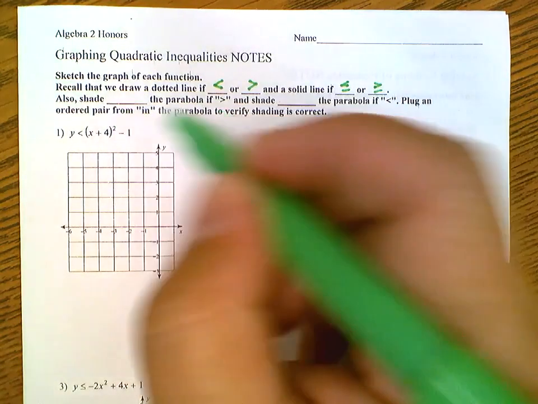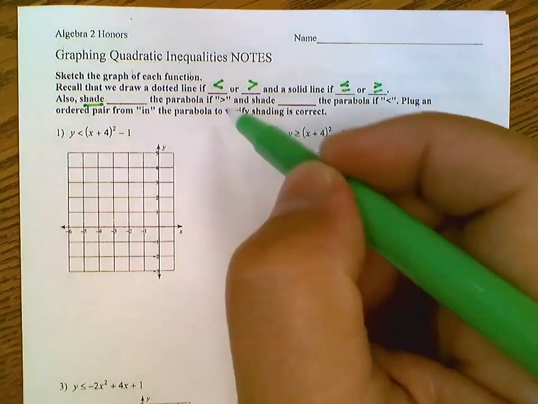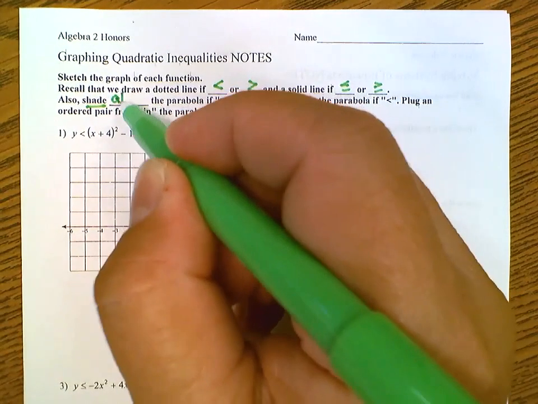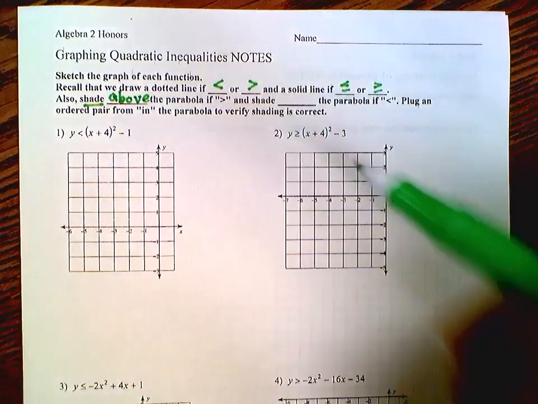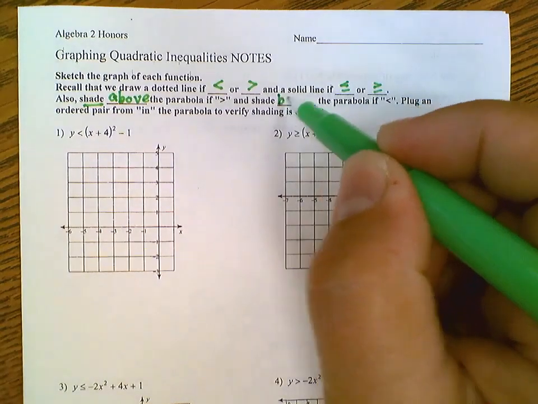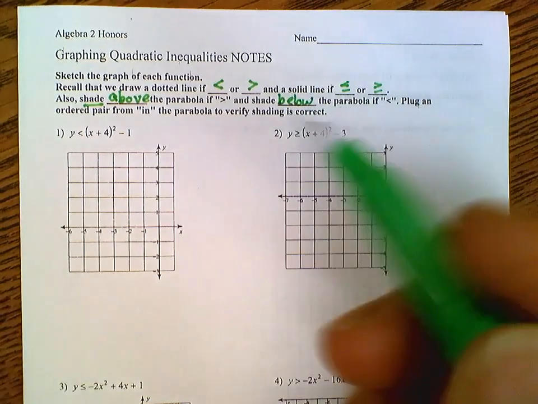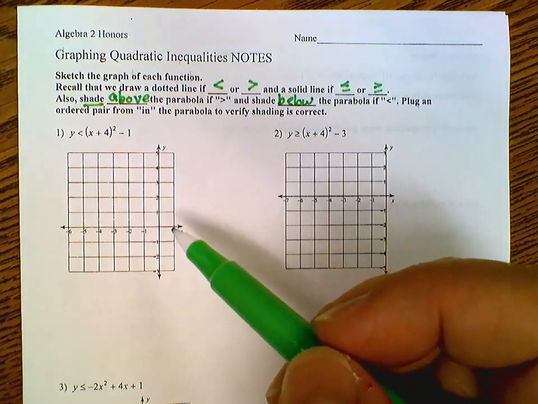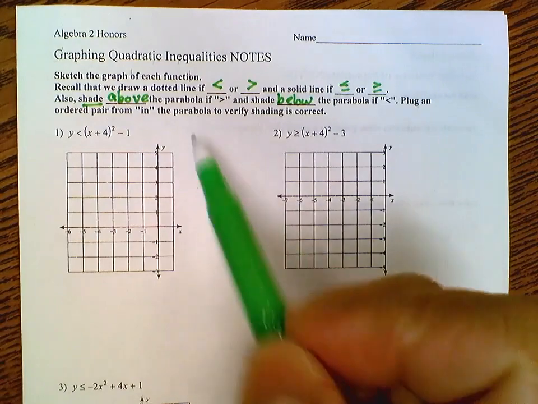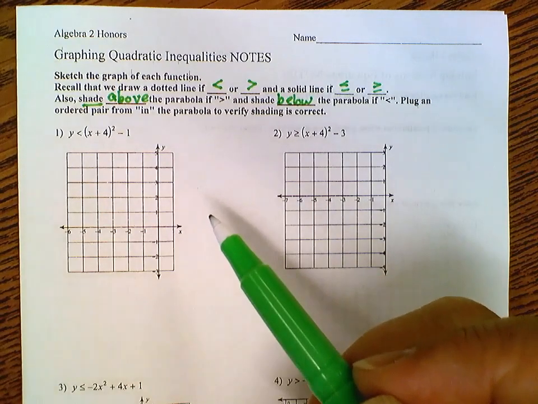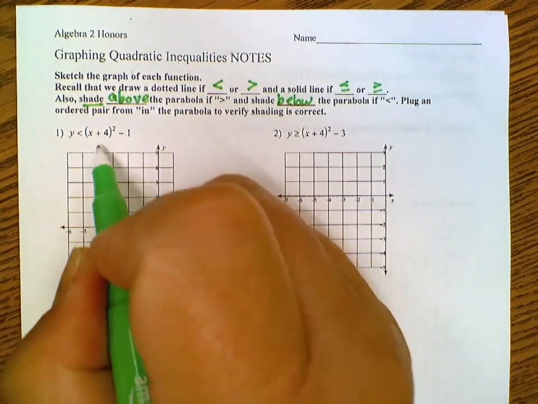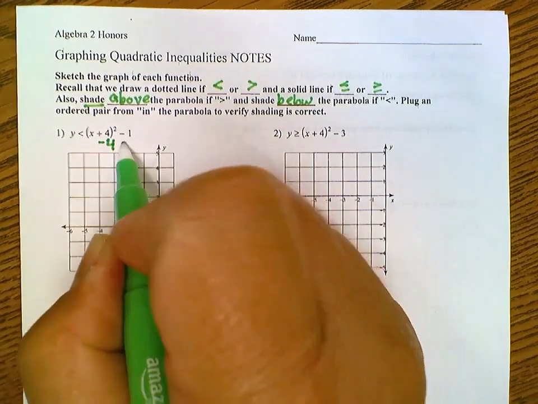And then we also need to remember that we shade. If we have a greater than symbol, we are going to shade above, and we are going to shade below if we have less than. And we can't think of inside the parabola or outside the parabola, because if the parabola is opening up or opening down, it changes. So here we have one in vertex form, which means I know what my vertex is.